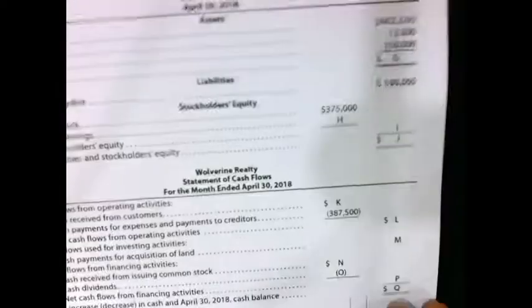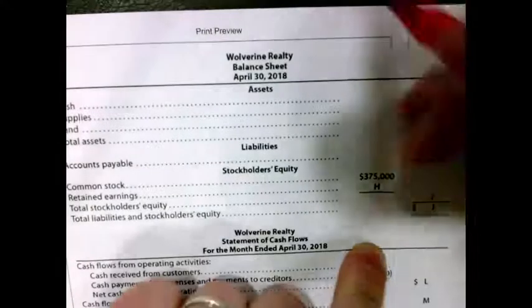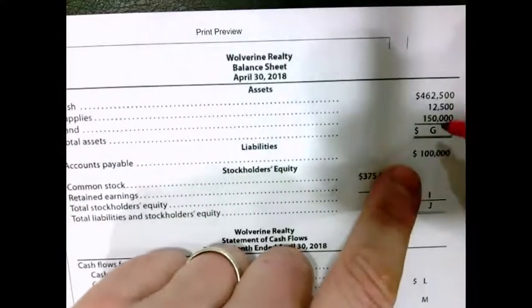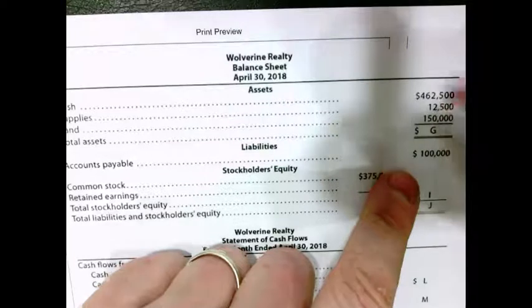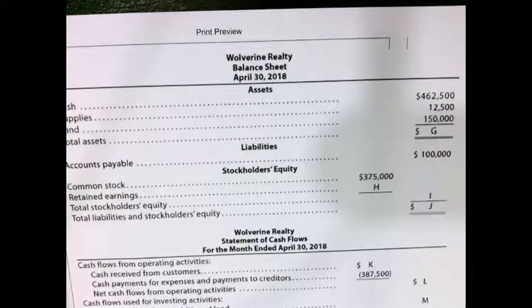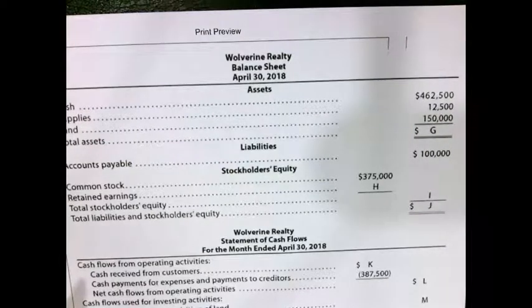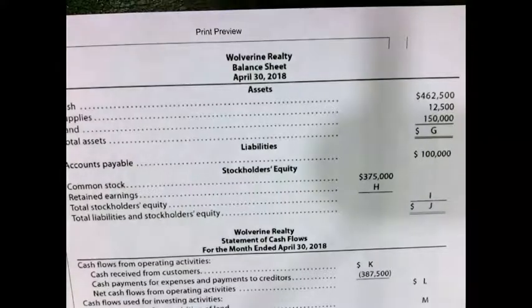So that suggests we need to go to our next statement, which is the balance sheet. And on the balance sheet, you need to figure out what G is. Well, G is simply the sum of total assets. So let's add up to find out what total assets were: 462,500 plus 12,500 plus 150,000. So G is 625,000.